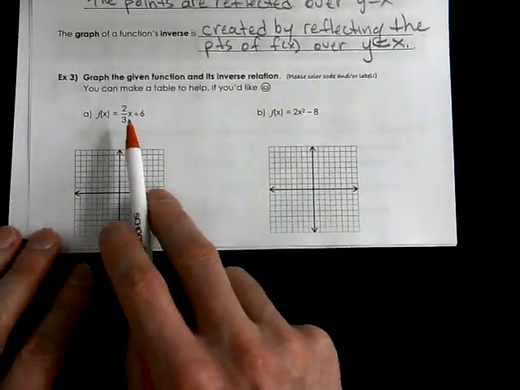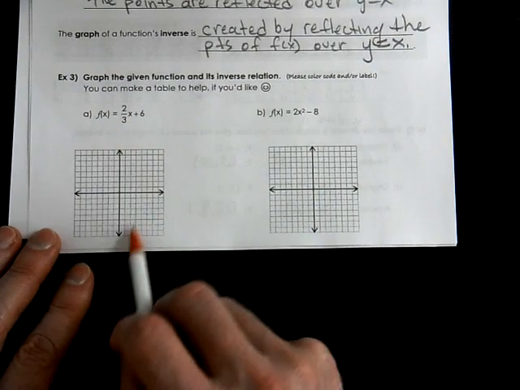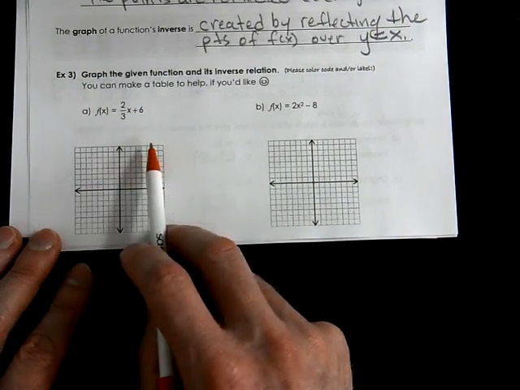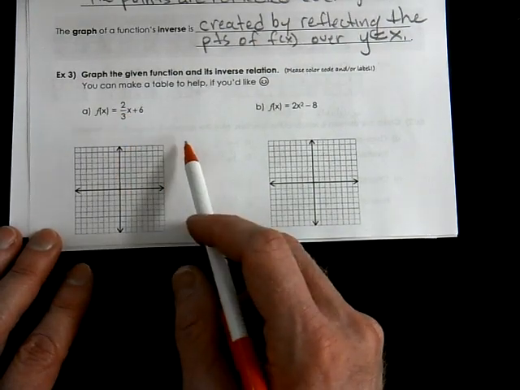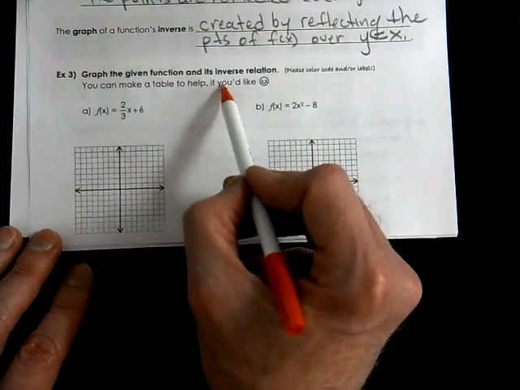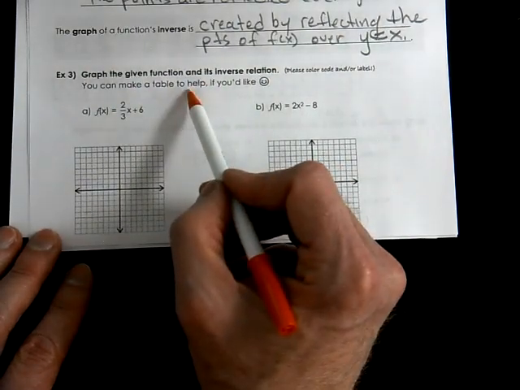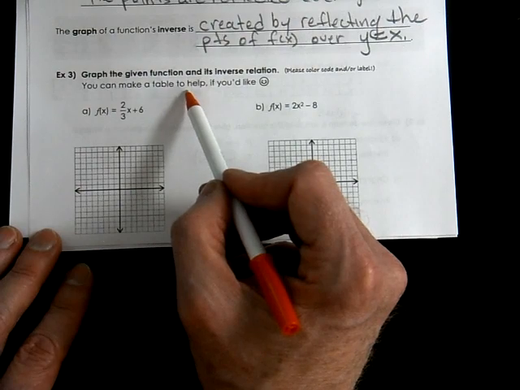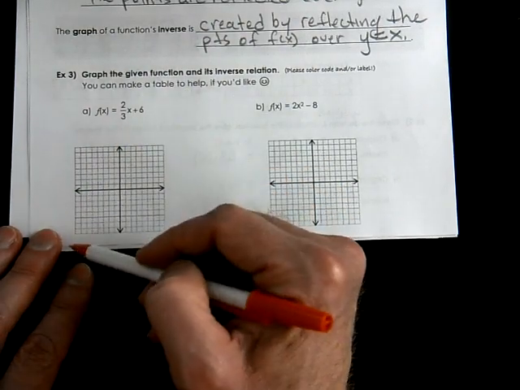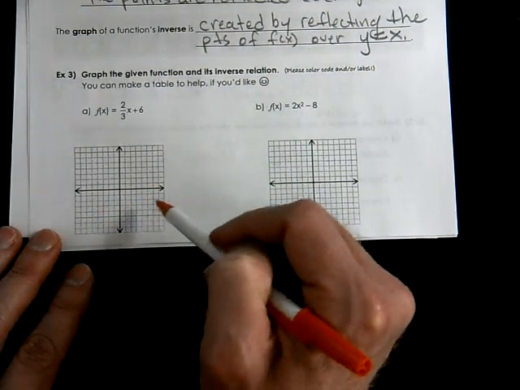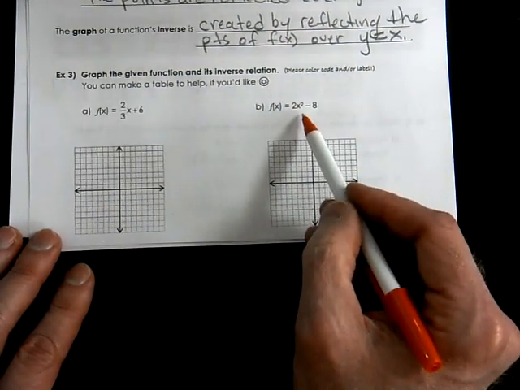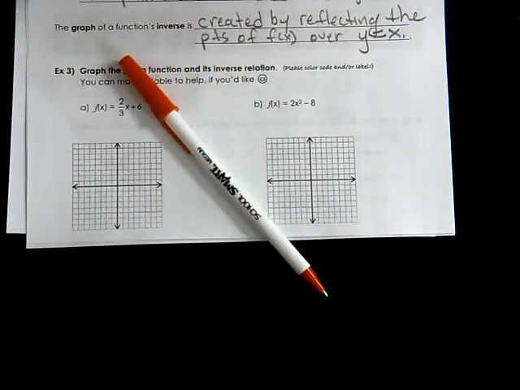So now you take this equation, graph it, figure out the inverse, and graph that. You will most likely make tables, I would expect. Or you could plot this point, make your y equals x, and reflect it over it. And then try doing it with the parabola. Pause the video and go ahead and try that.